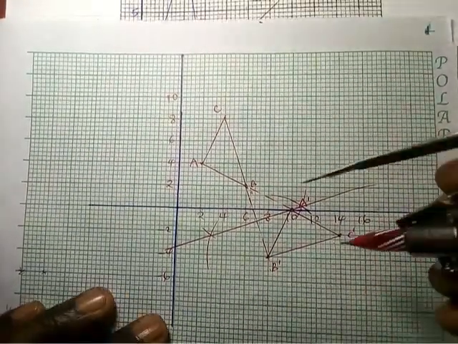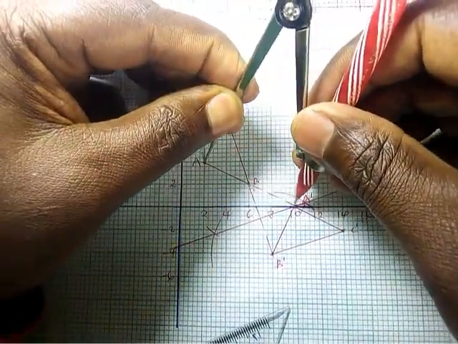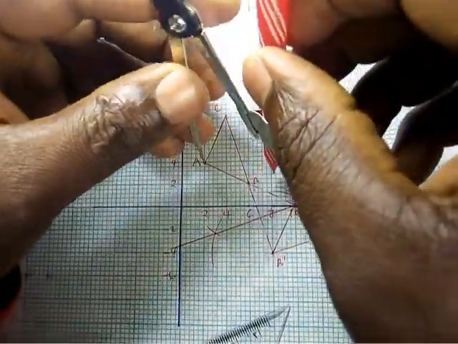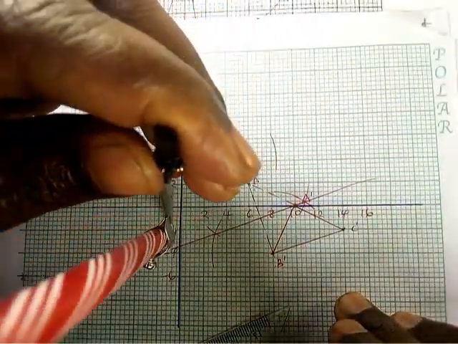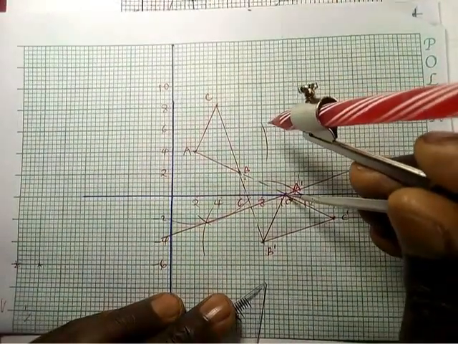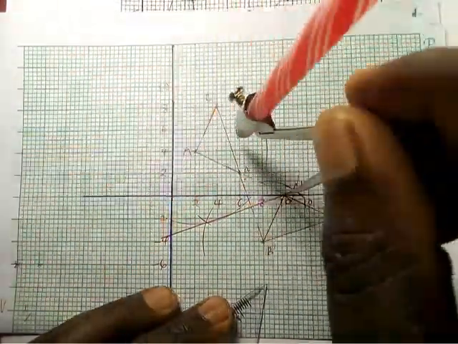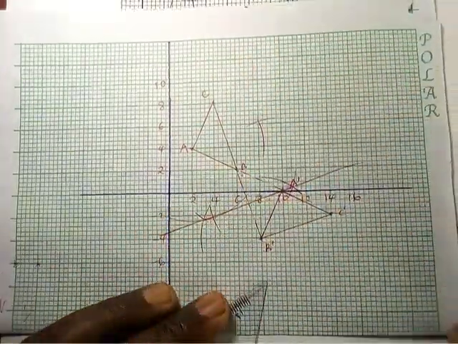The next one I want to bisect is A prime. So A prime is there, you open more than a half, you mark up there and down here. So you come here with the same radius, stand at this, mark up there and mark down there.